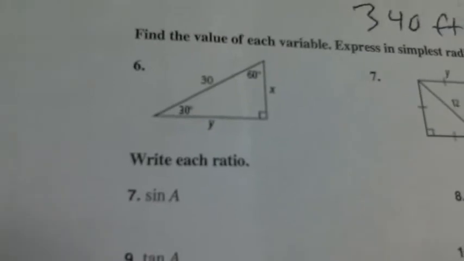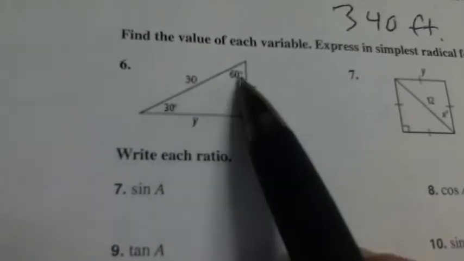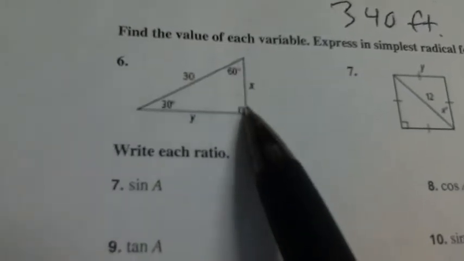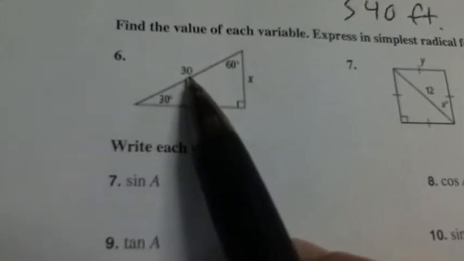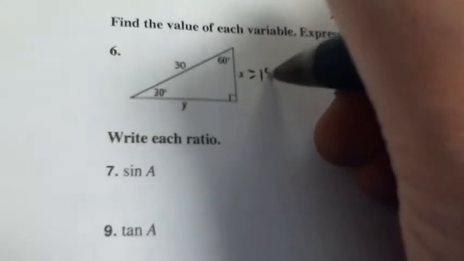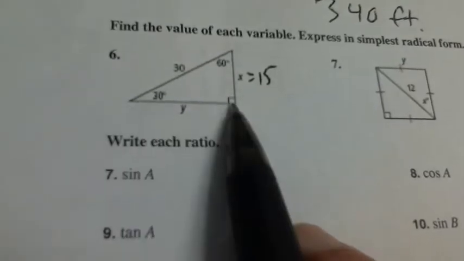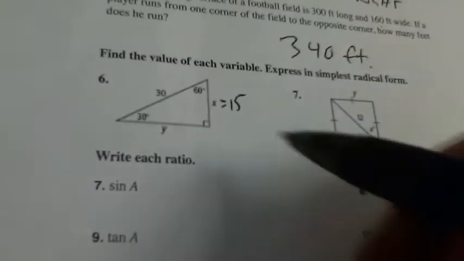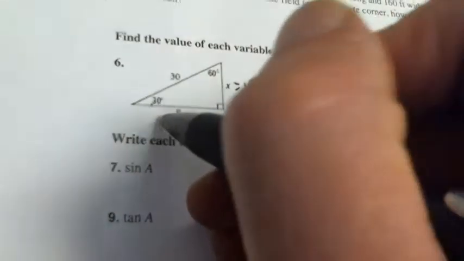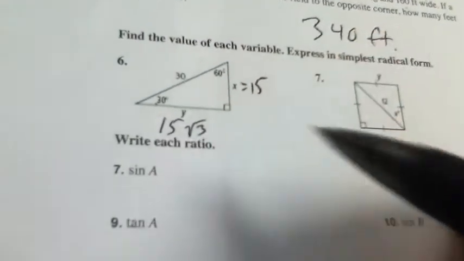All right, from the value of each variable, this is a 30, 60, 90 triangle. That means that the short leg is 1/2 of the hypotenuse. 1/2 of 30 is 15. The long leg is radical 3 times the short leg in a 30, 60, 90 triangle. That means that the long leg is 15 radical 3.